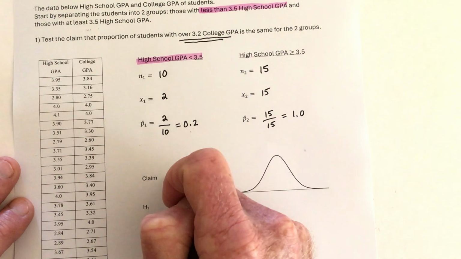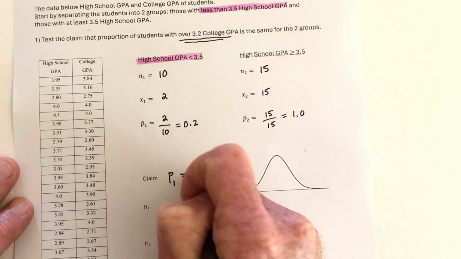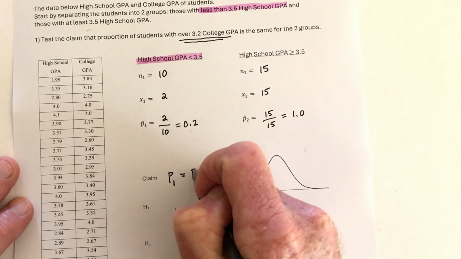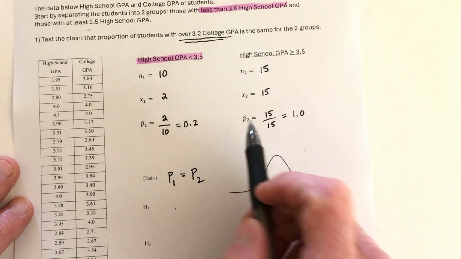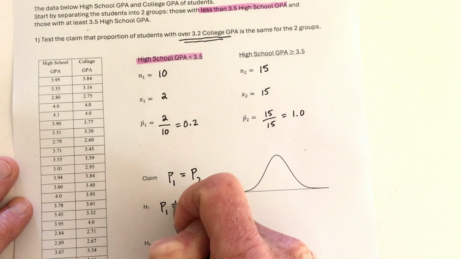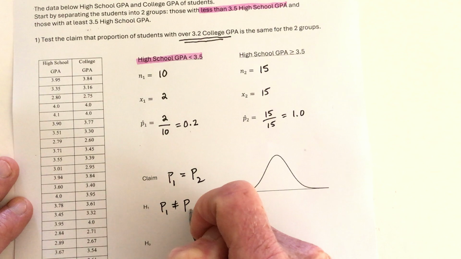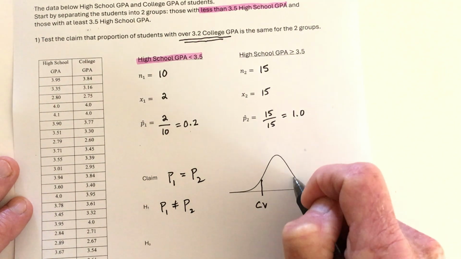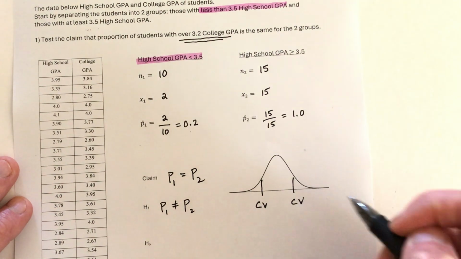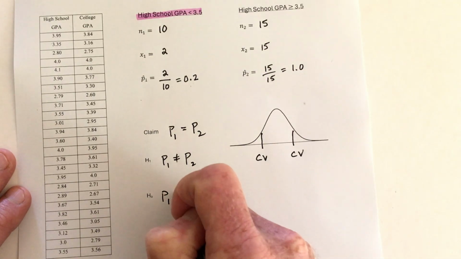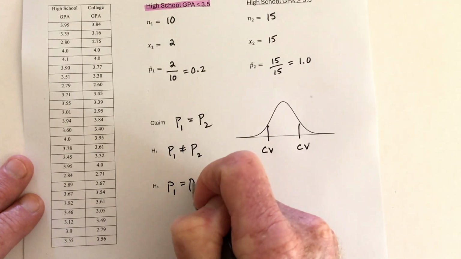So the claim is that the proportion for group number 1, which is already labeled as group number 1, equals the proportion for group number 2. H1 cannot have an equals, so this is going to be not equals. That's the part that tells me there are going to be 2 tails or 2 critical values. And then H sub 0 always has equals.